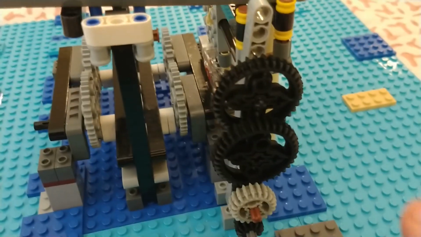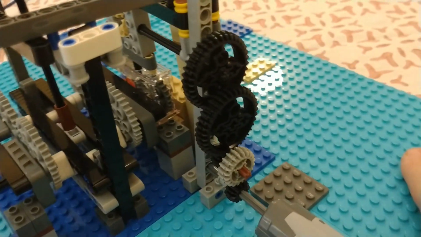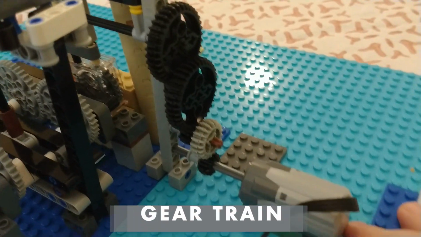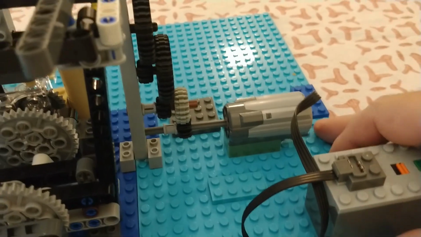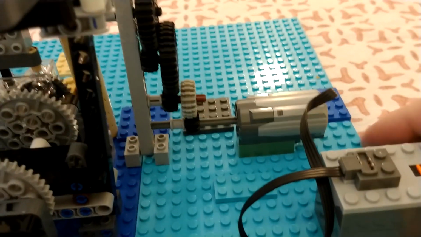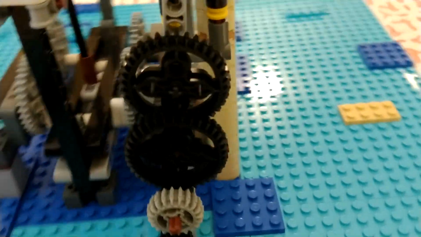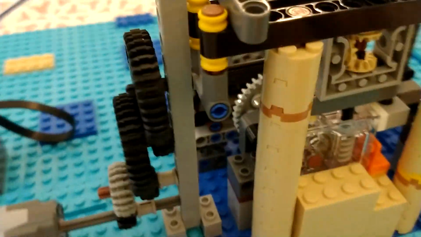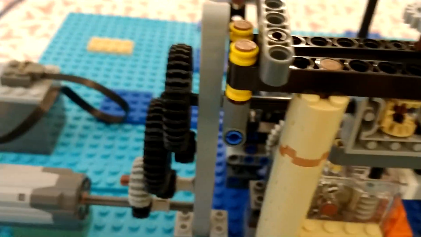Because the motor was spinning too fast originally and I needed to slow it down for the speed that I wanted my ride to go at, I used a simple gear train here to reduce the speed to something reasonable. Like many other elements, you can look up simple gear trains on hundreds of videos, so I'm not sure we need to go in too much onto that, but that is what a gear train looks like and why you might want to use one.